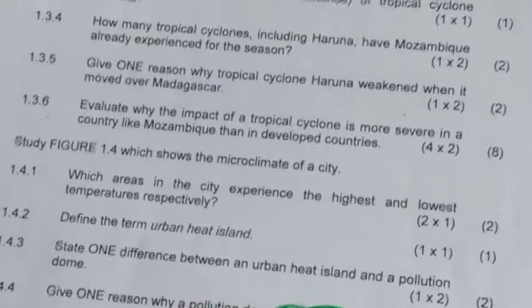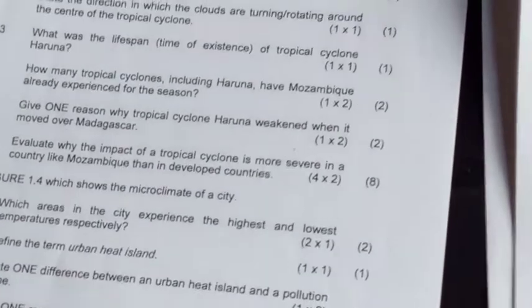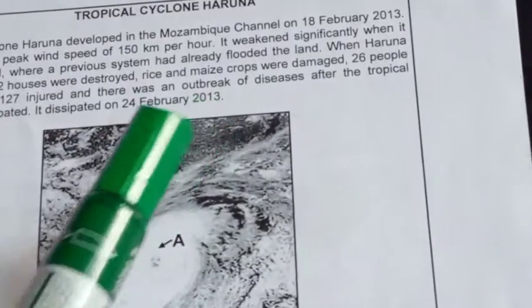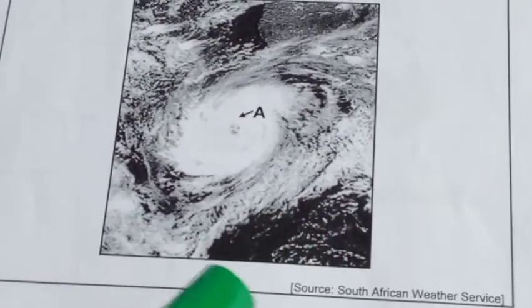What is the lifespan, meaning the time of existence, of tropical cyclone Haruna? Tropical cyclone Haruna started from the 18th of February to the 24th of February, and if we count those days, the answer will give us 7 days.